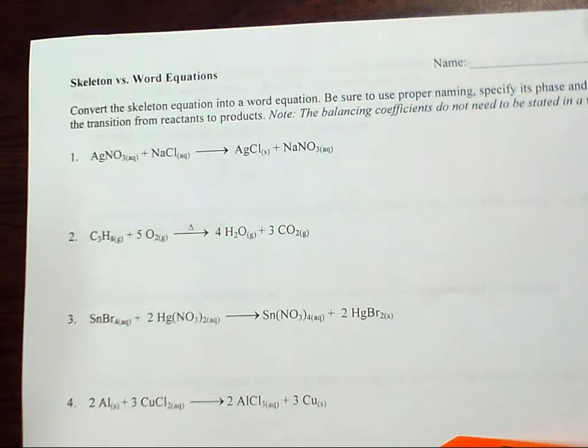In this activity, we are talking about the difference between a skeleton and word equation, where if we give you the skeleton equation, you would convert it into words. And don't forget that the balancing coefficients do not need to be stated in the word equation.